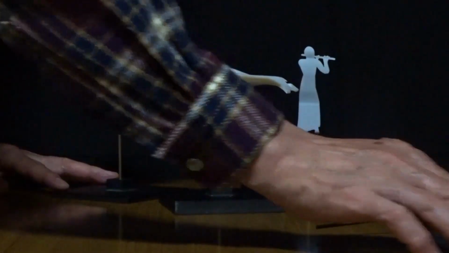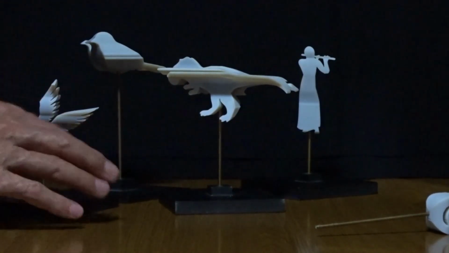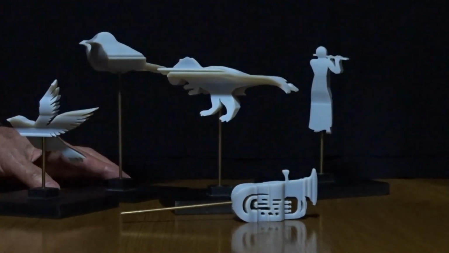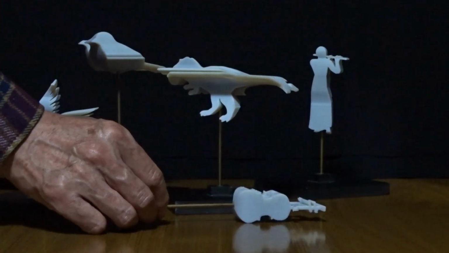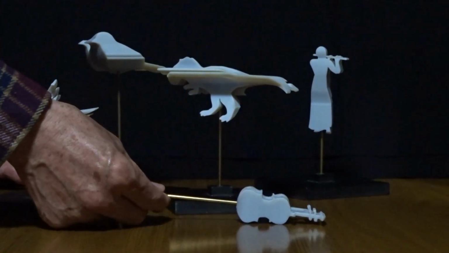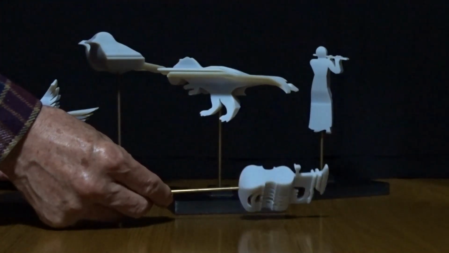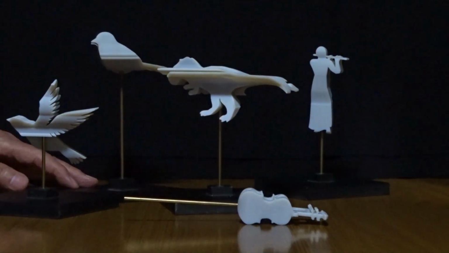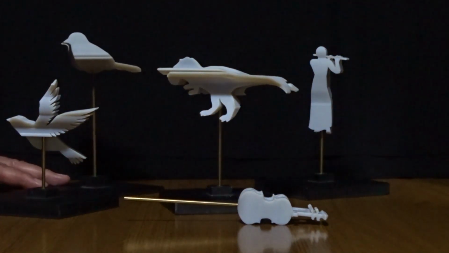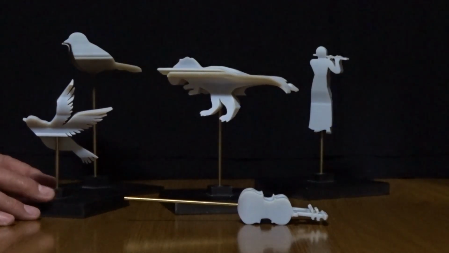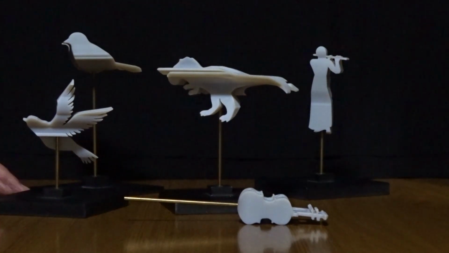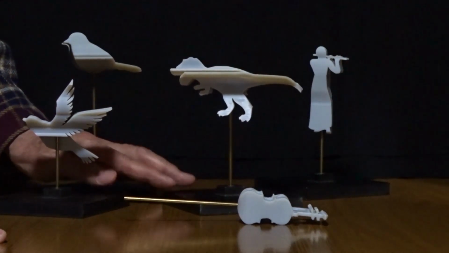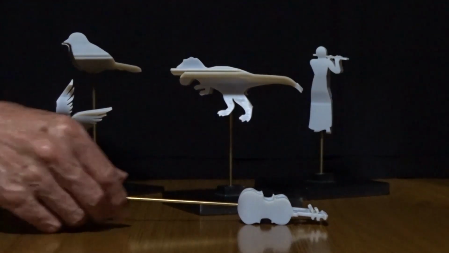I have not yet shown this object. This is a musical instrument tuba, but it changed to violin. Tuba again, violin again. So today I showed the multiple silhouette object and its way of construction. In Japan, for example, there is an artist, Shigeo Fukuda, who created very beautiful objects using this principle.